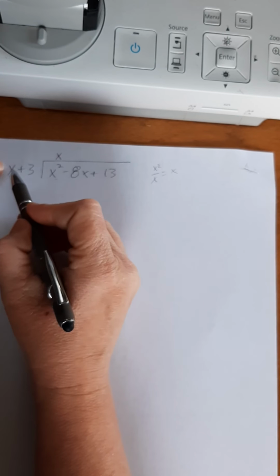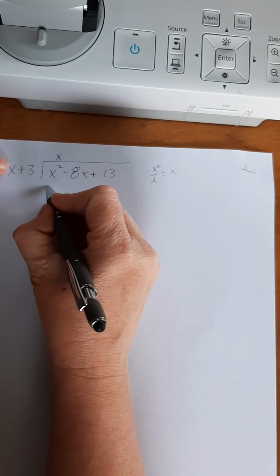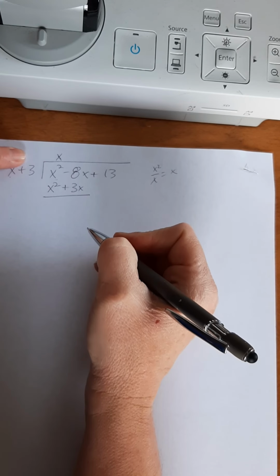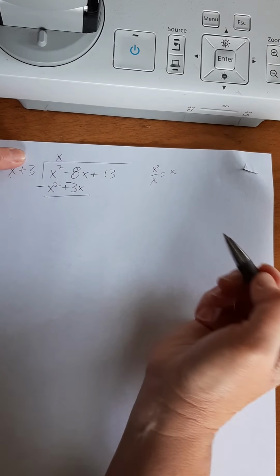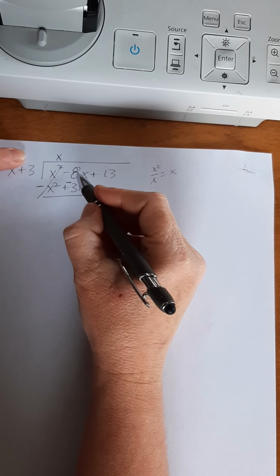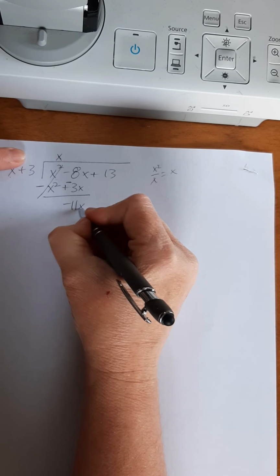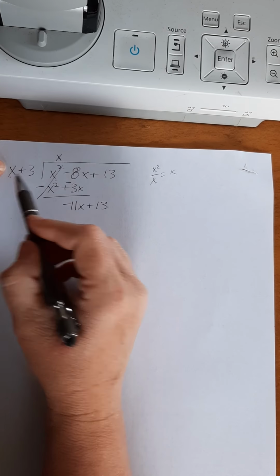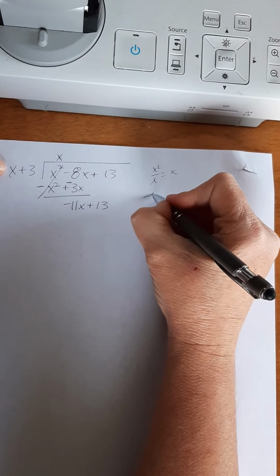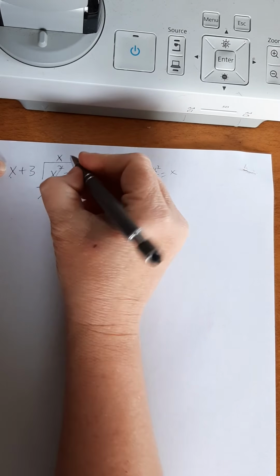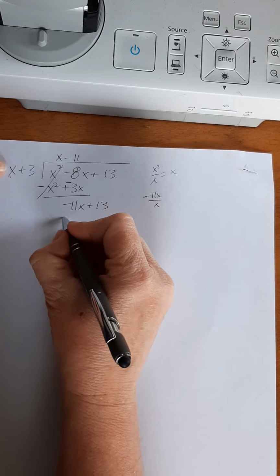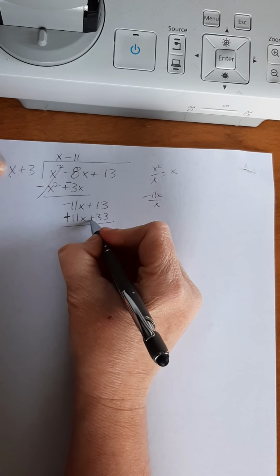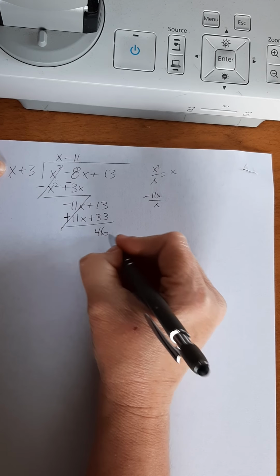Now remember, you multiply by both of them. So x times x, x squared. X times 3, 3x. And remember, you're always going to change your sign to both. So -8, -3, -11, plus 13. And now x goes into -11x. Remember, this is all I'm doing. -11 times. So -11x minus 33. Always change your signs. 46.